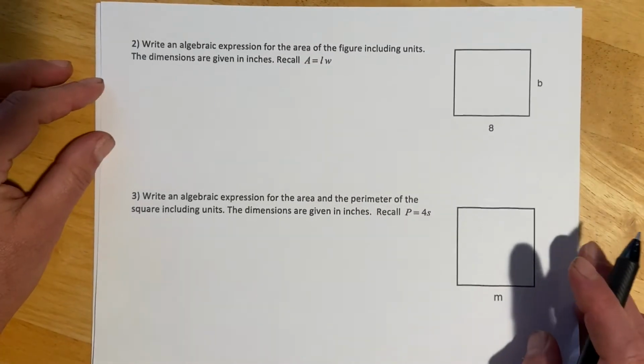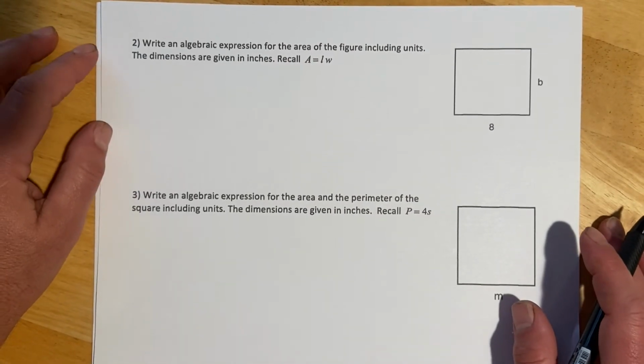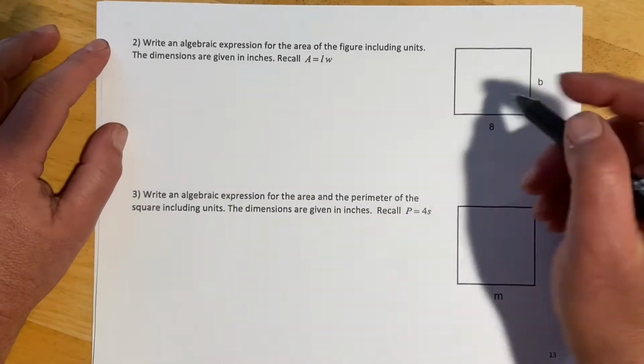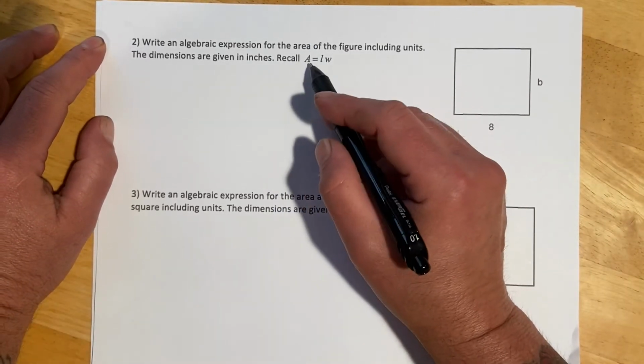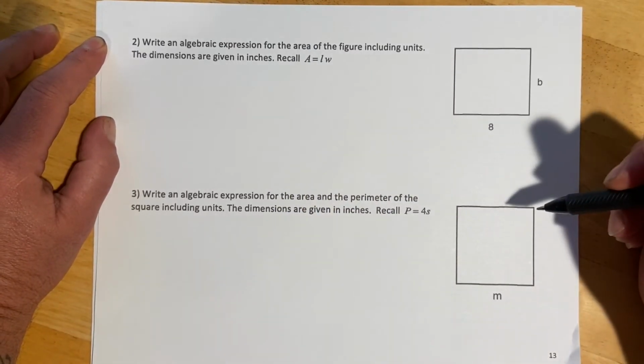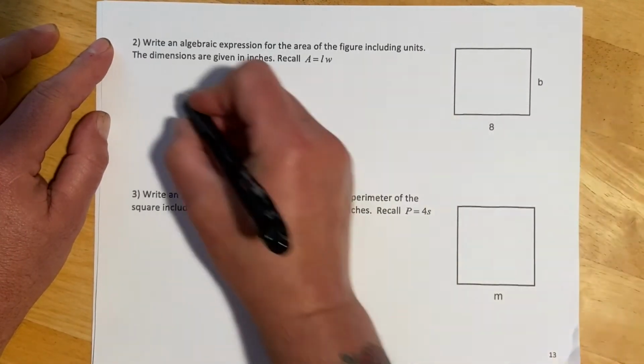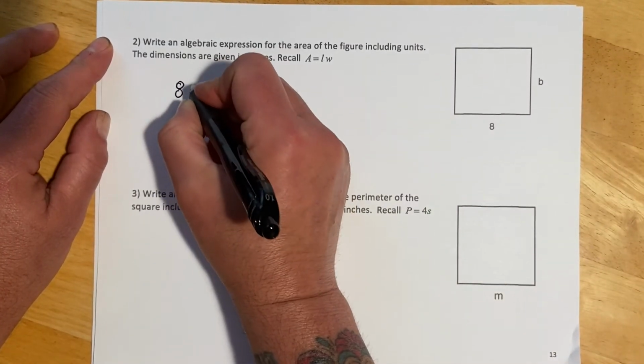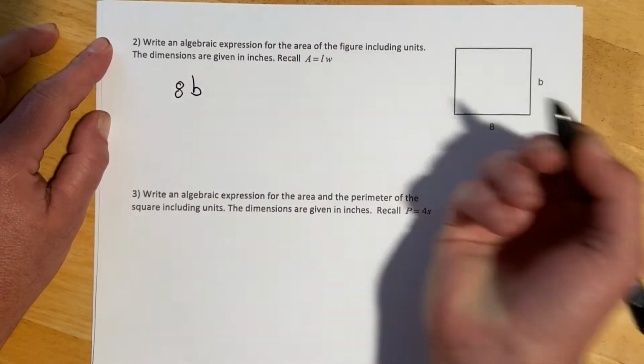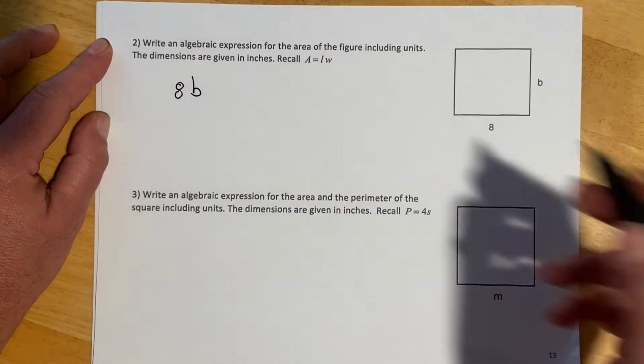Okay, number 2, we're writing an algebraic expression for the area of the figure, include units. They're saying recall that area for this would be length times width. So basically, if this is the length and this is the width, it's just asking us to go 8 times b, which we could just write as 8b.